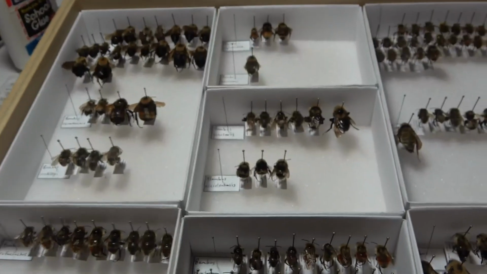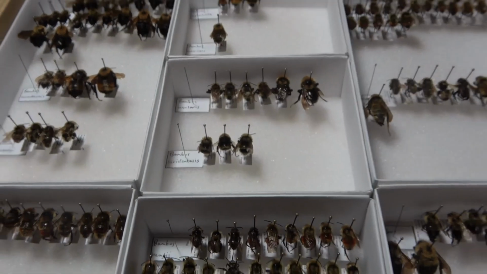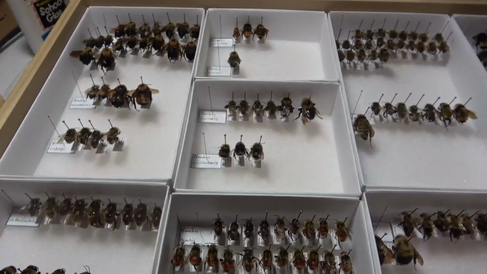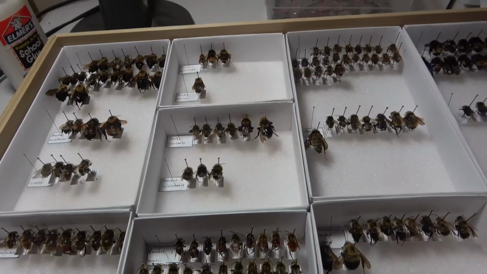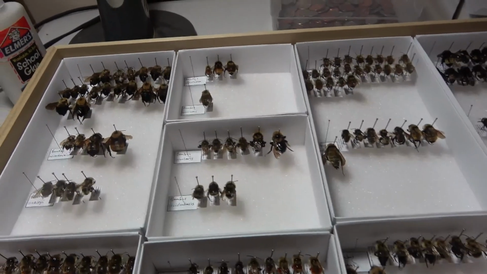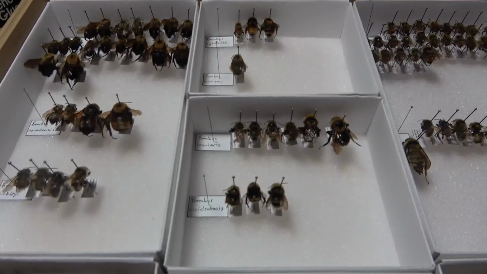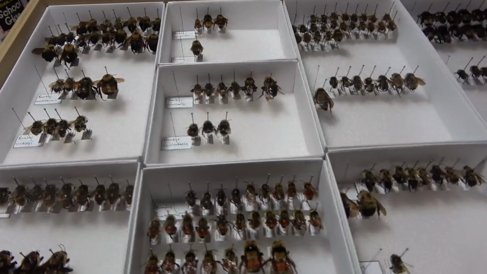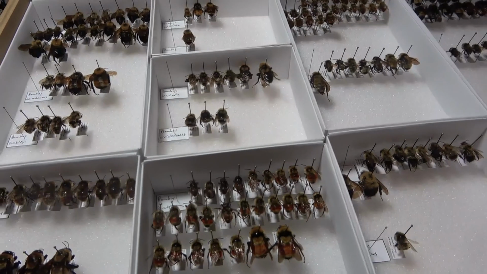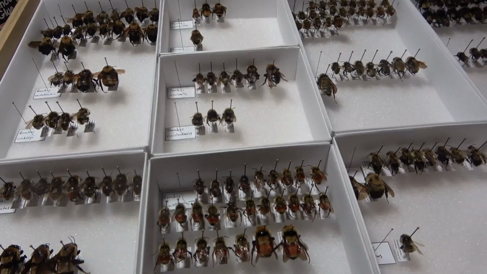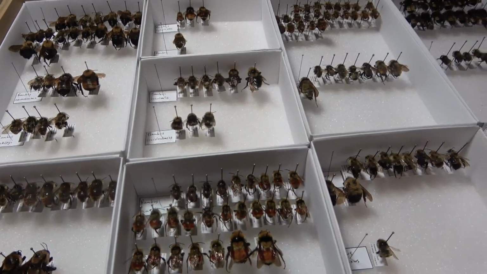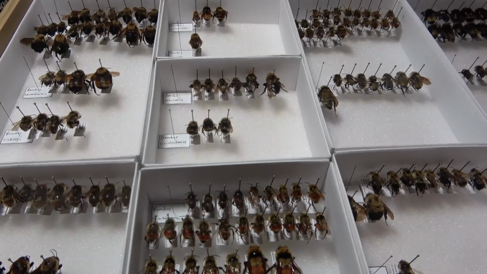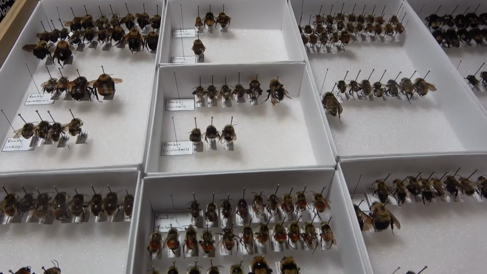But yeah, that kind of goes hand in hand with them, and it's just extremely cool. Here in the U.S. and Canada, there are 6 species of parasitic bumblebees, called cuckoo bumblebees. So there's 6 species.